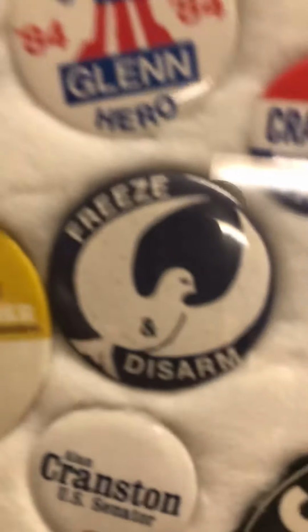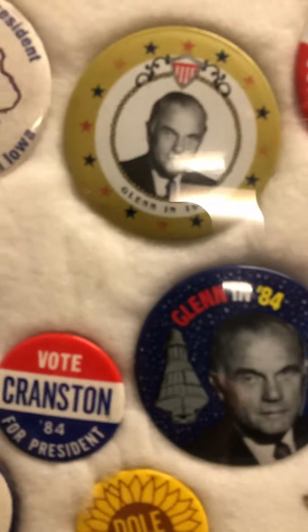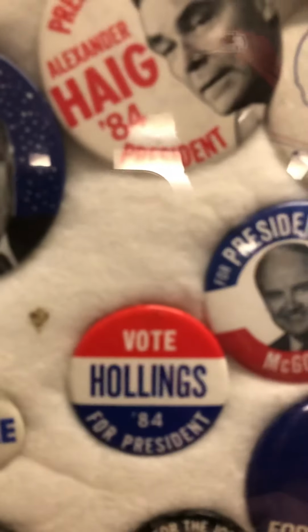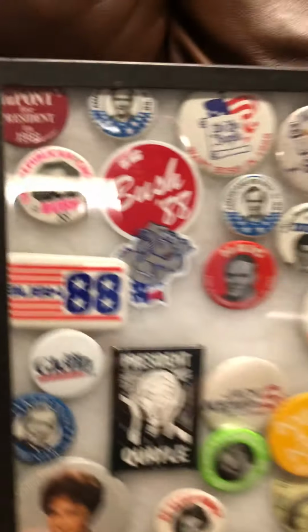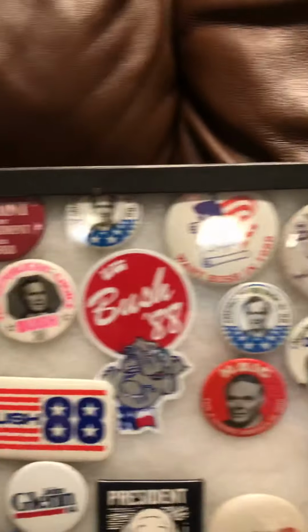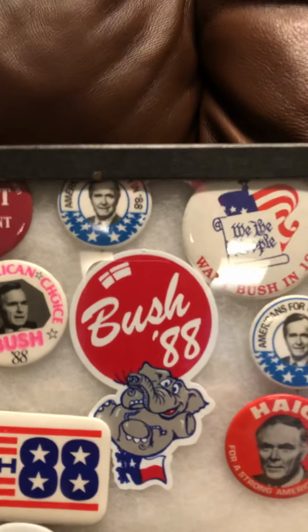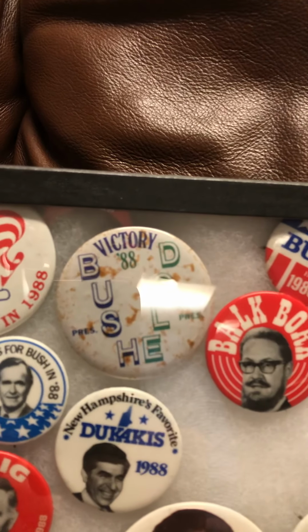Alan Cranston, U.S. Senator, Vote Cranston for president. And then from Kansas, Bob Dole. So moving across, and I actually have four display cases today. Here was Bush in '88. Again, several Bush Dole buttons.